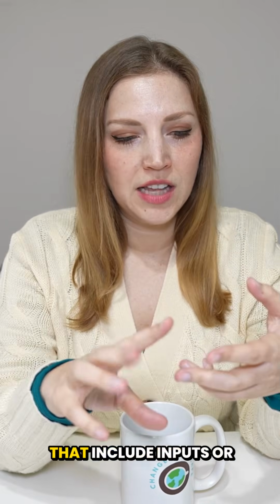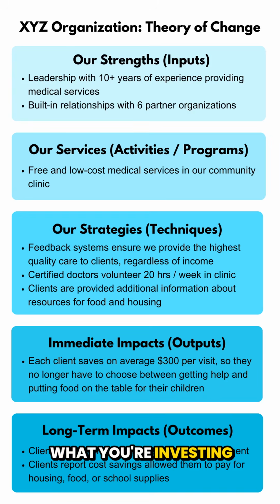You'll see examples that include inputs, or what you're investing into the work, activities, what you're actually doing, outputs, which is your short-term deliverables, and your outcomes, which can be short or long-term.